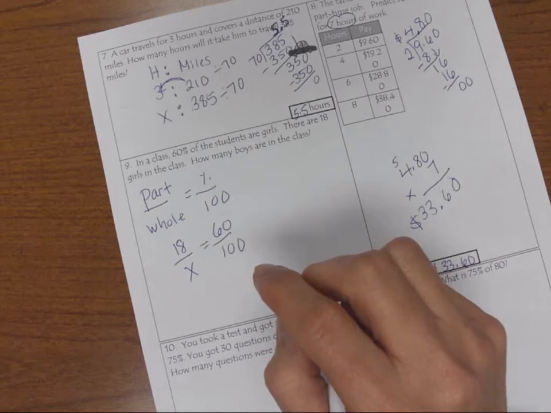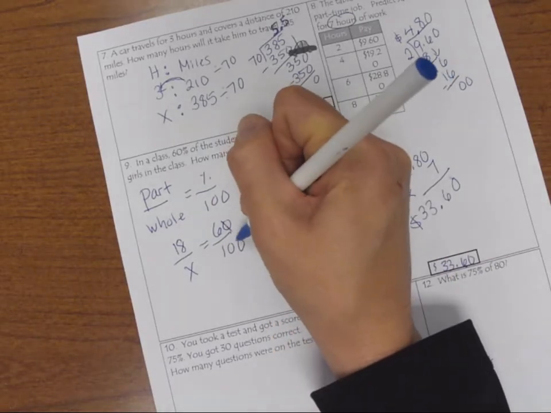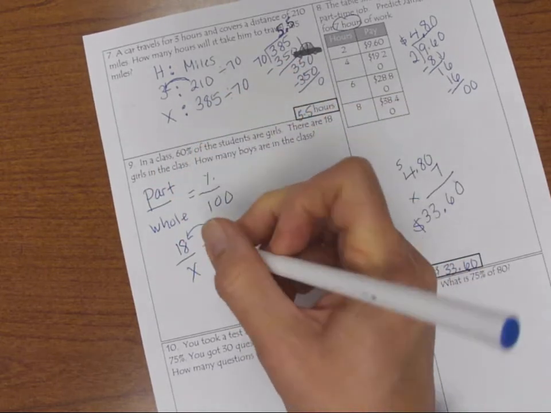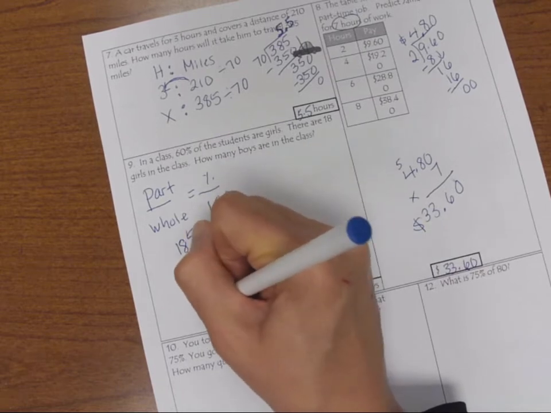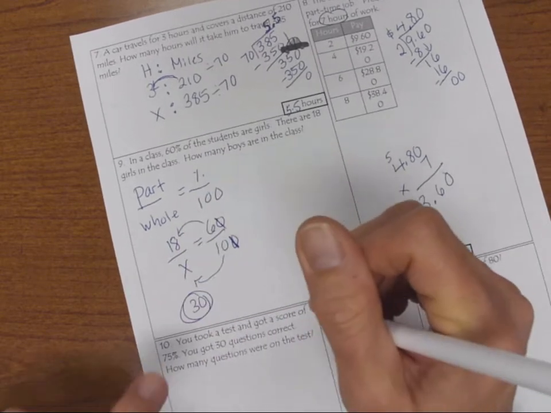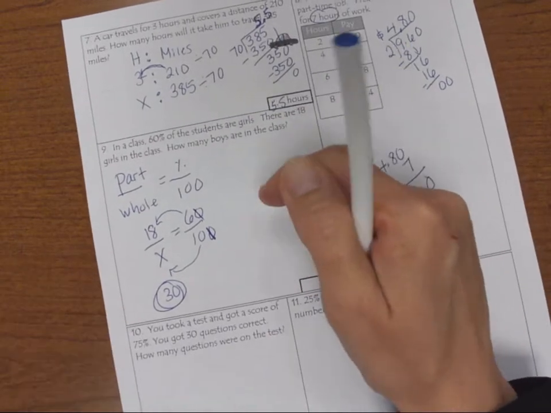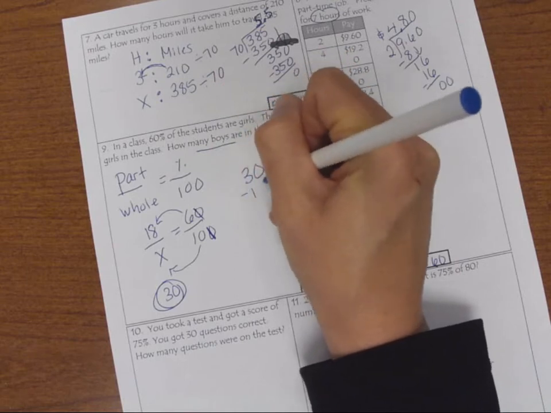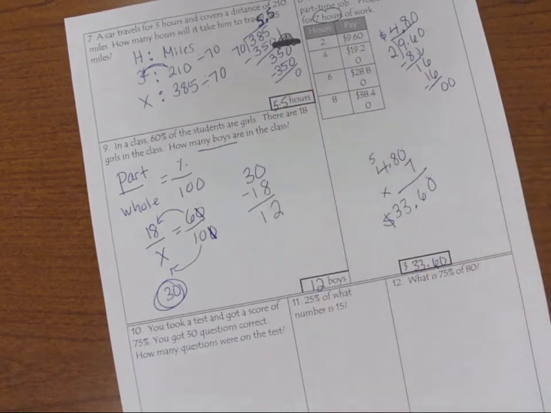I usually simplify this fraction, so I'm going to cut the zeros off, and I say, hey, what times 6 equals 18? You multiply it by 3, right? So if I multiply 10 by 3, I get 30. So now I know there's 30 kids in this class, and that 18 of them are girls, but I want to know how many boys. So I take all the kids in the class, I subtract my girls, and then I know how many boys are in the class, which should have been 12 boys.